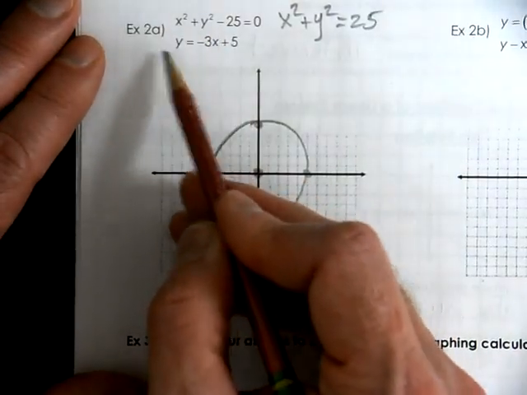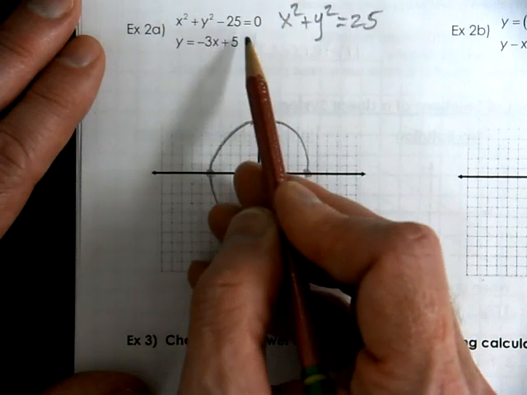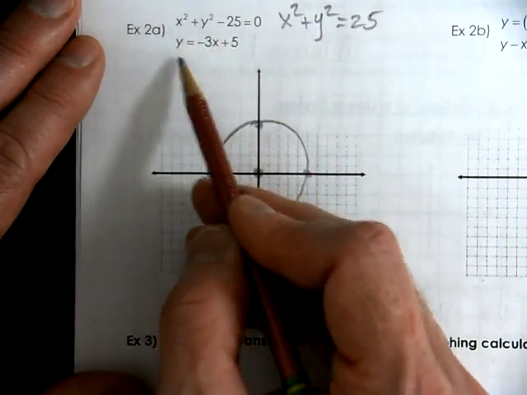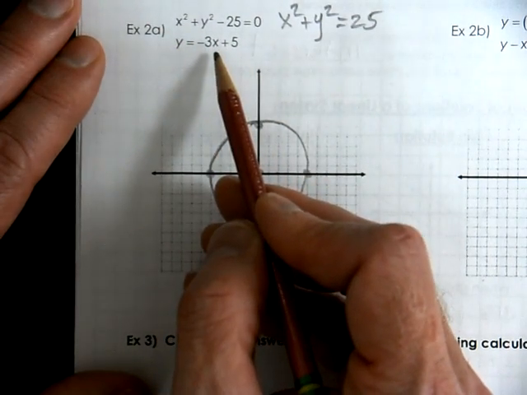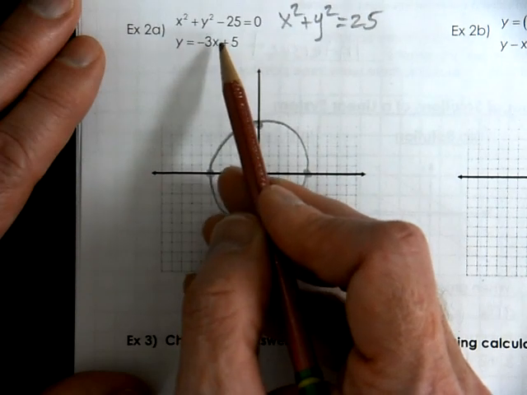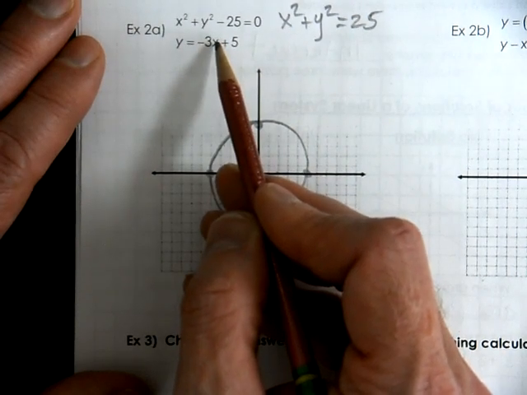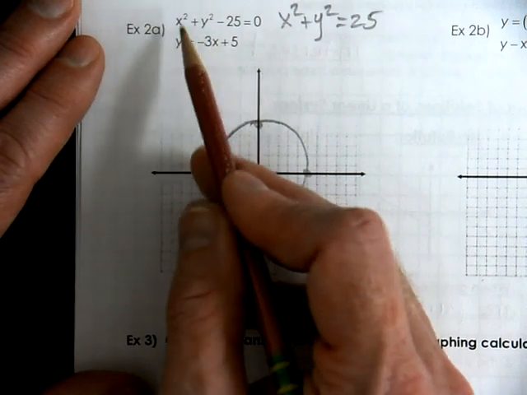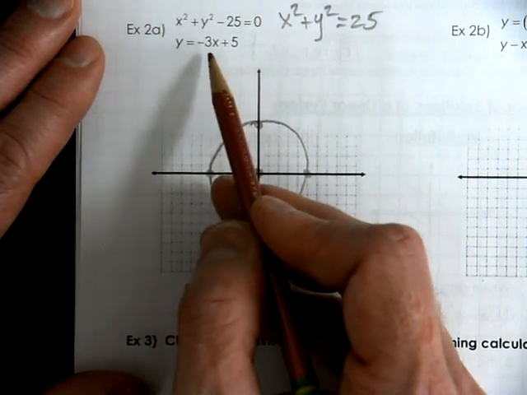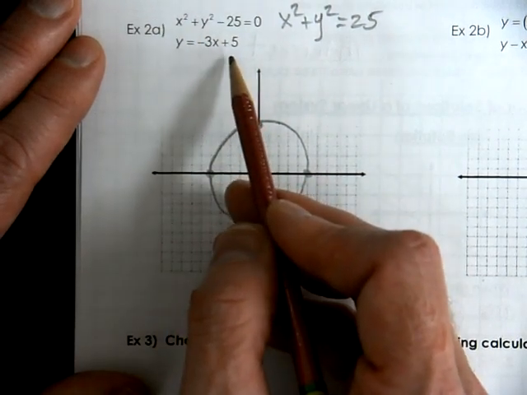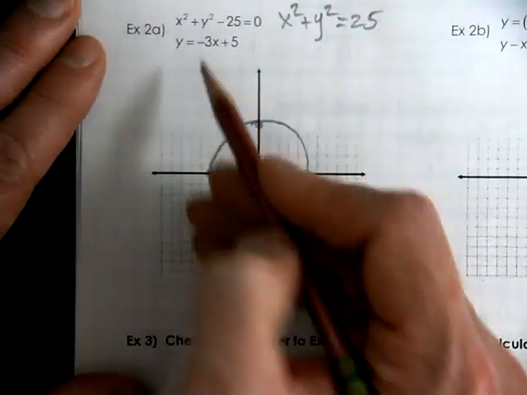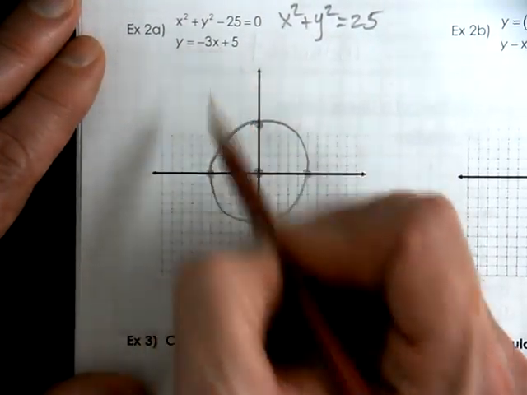So now we're going to graph this. What shape does this make? Is it a parabola? It's not x squared. It's definitely not a circle. It's not x squared and y squared. It's just a linear equation, in the format of y equals mx plus b.